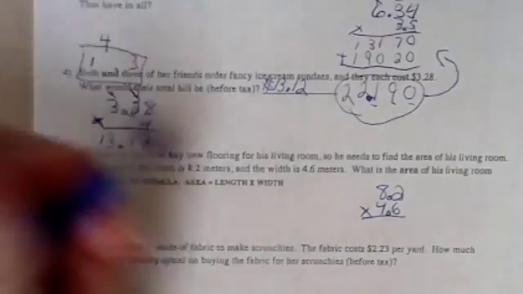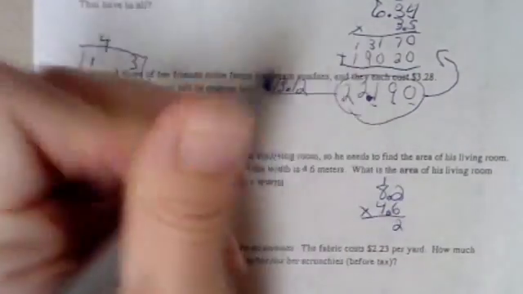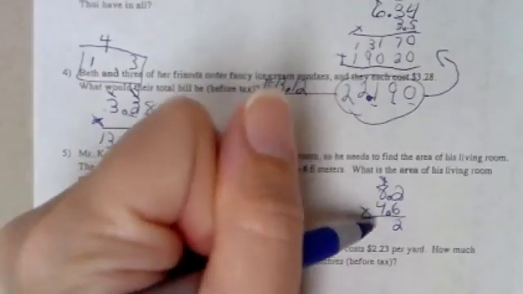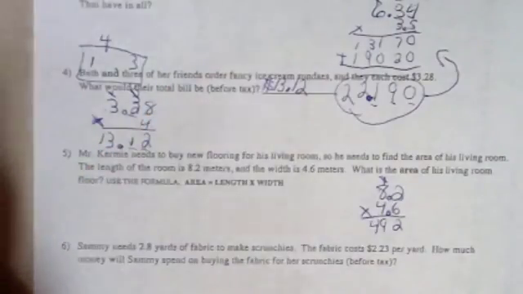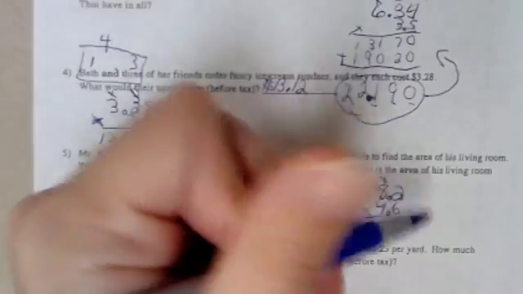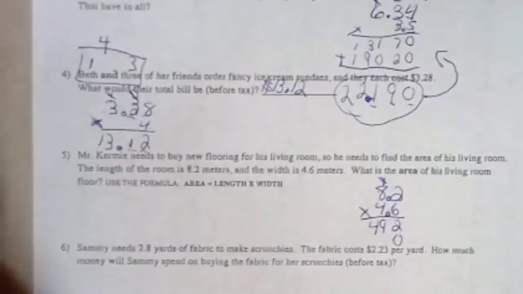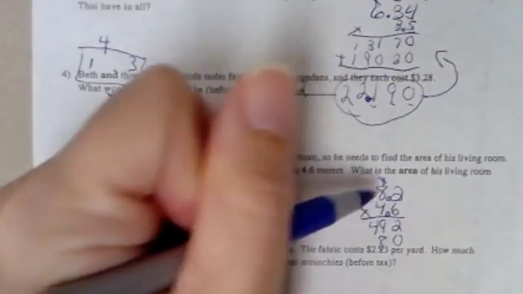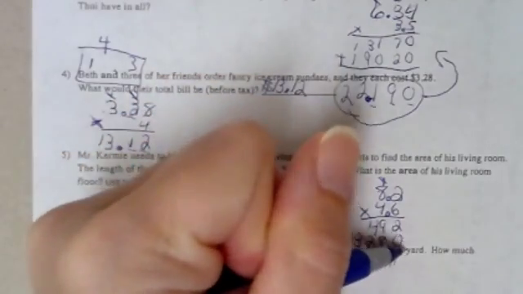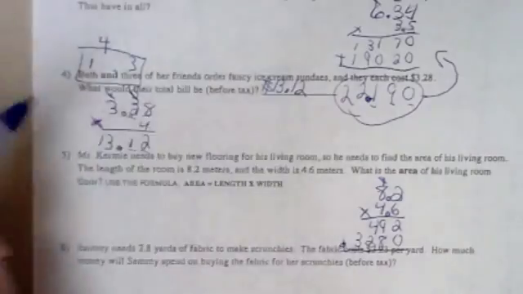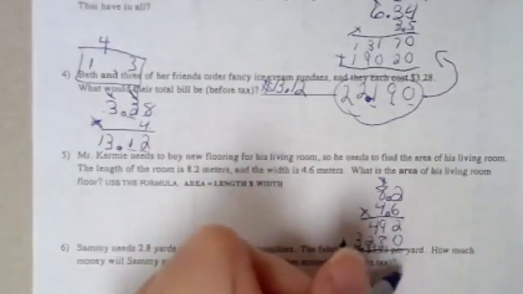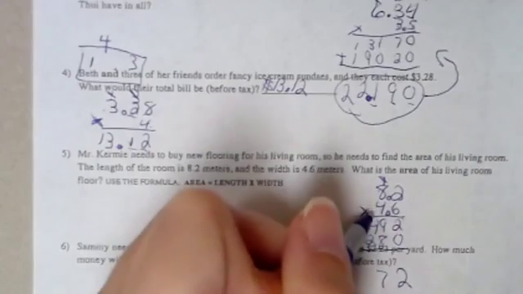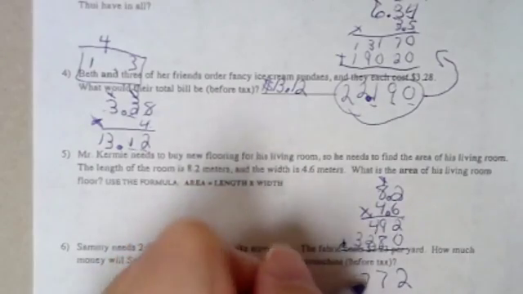2 times 6 is 12. 6 times 8 is 48, plus 1 more is 49. I scoot over to my tens digit, so I put a 0 as a placeholder. 4 times 2 is 8. 4 times 8 is 32. I really need bigger paper. I add my partial products. That's 2, 17, 4, 5, 6, 7, and 3.